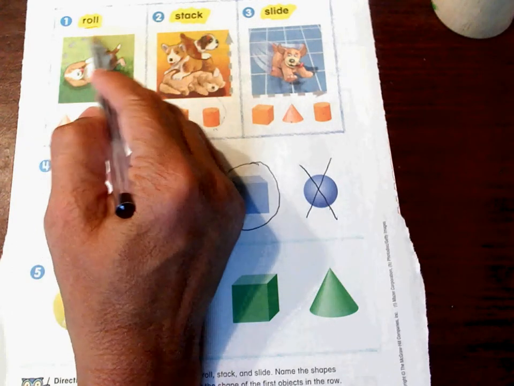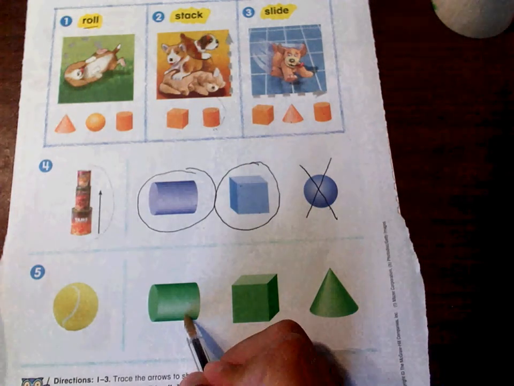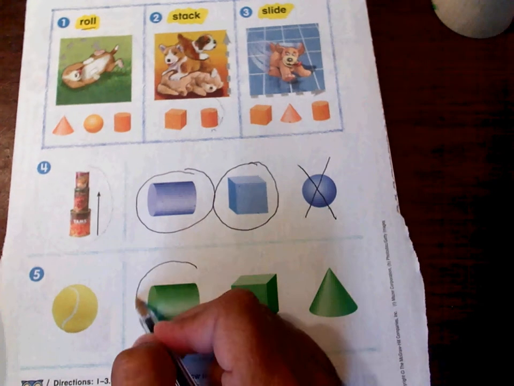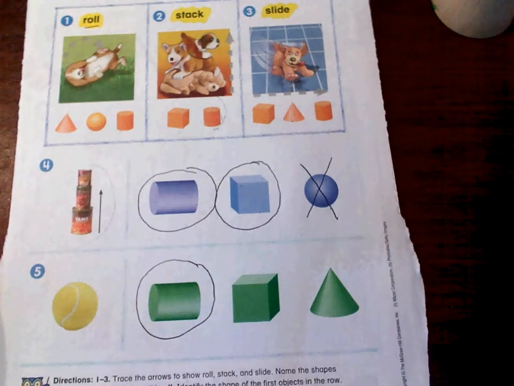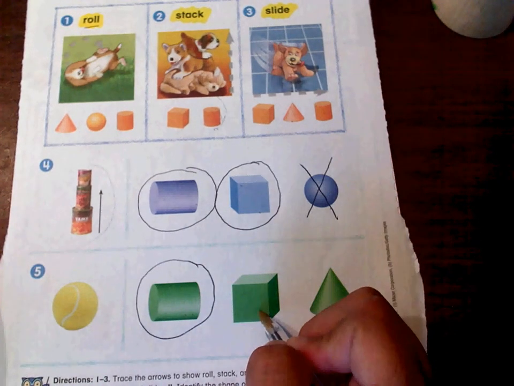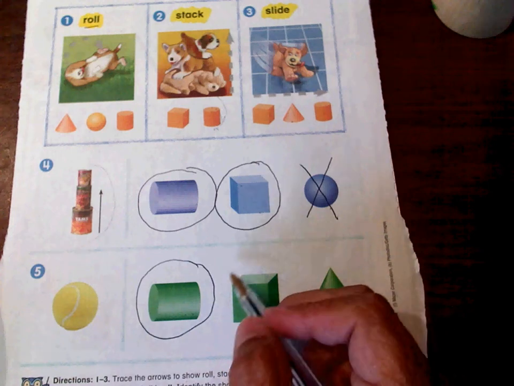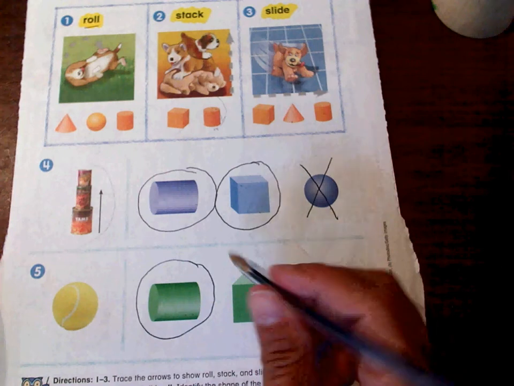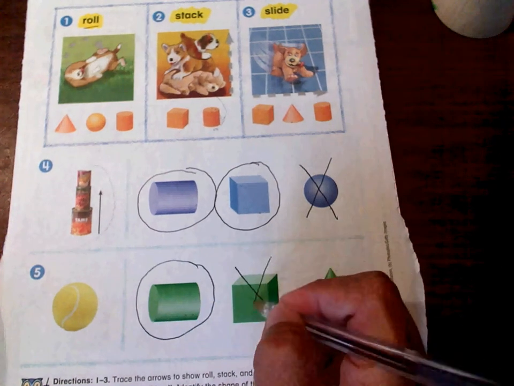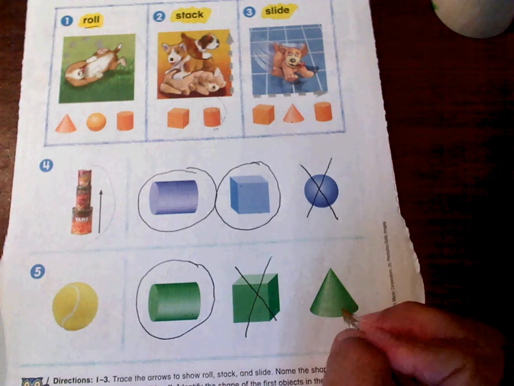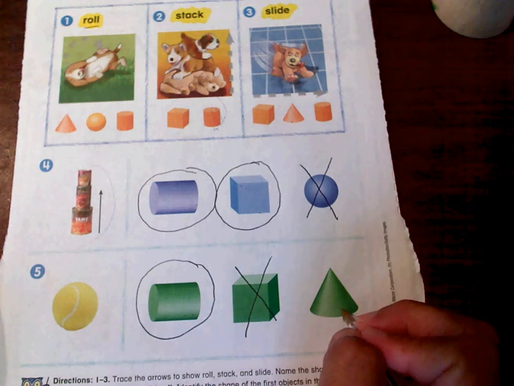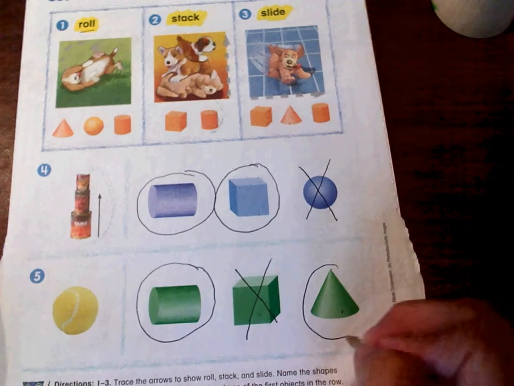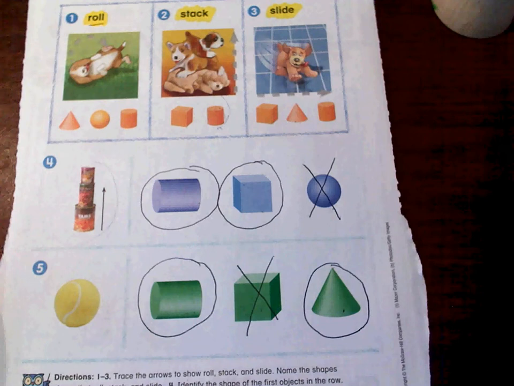So this shape here is a cylinder. Does the cylinder roll? Yes, it does. When it lays on its curved side, it rolls. What about this one, boys and girls? This shape has no curves. It has all flat surfaces. Does this shape roll? No. Let's put an X on that shape. What about this one? That's right, boys and girls. A cone with its curved surface can roll as well. So you should have circled the cone. Excellent job, boys and girls.